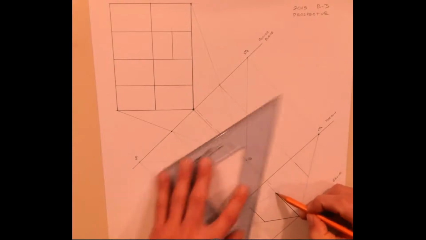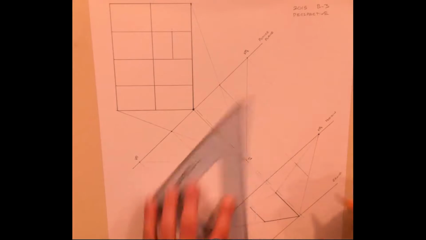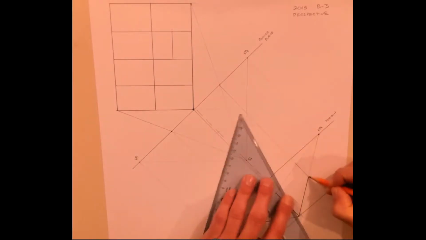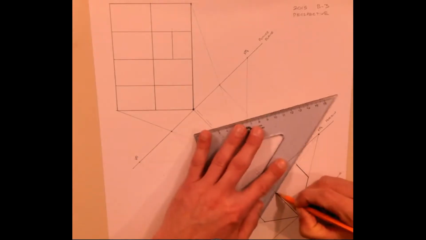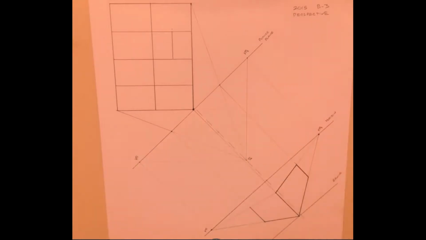And again, vanish our corner back, and I'm doing those lightly because they're not in yet. So that gives me the side of the greenhouse. That's the basic shape set out. We have to go and use vanishing points to get the shape of the roof, and we'll do that in a second.